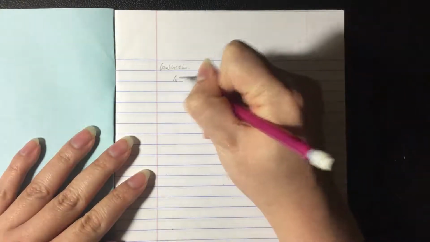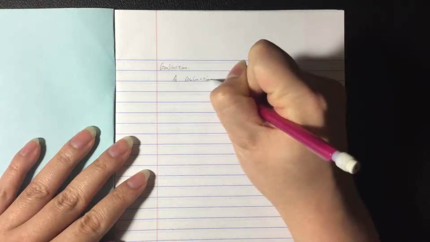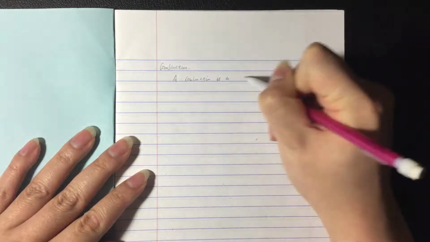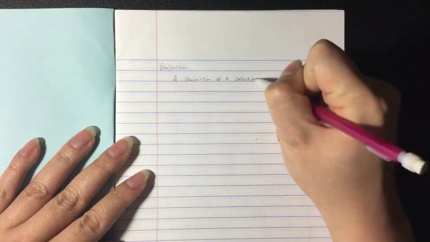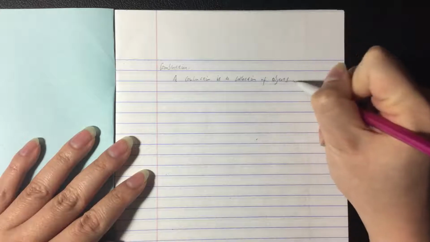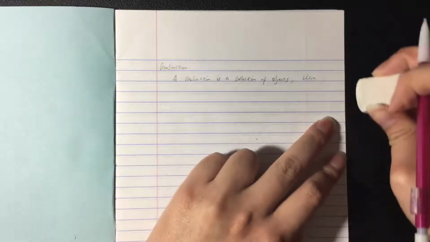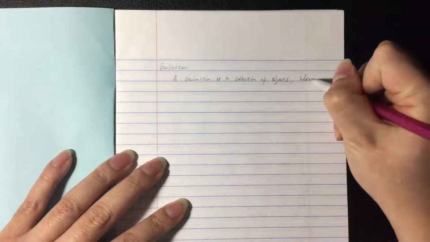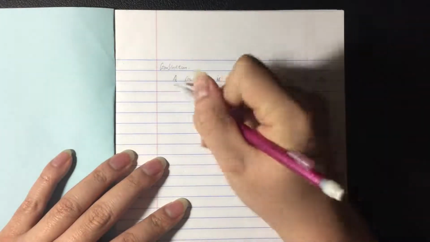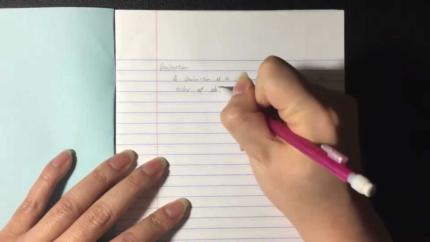A combination is a collection of objects where the order of objects in the collection doesn't matter.